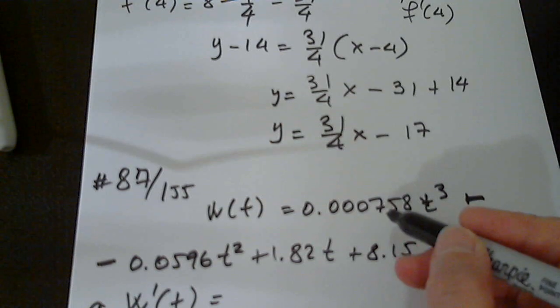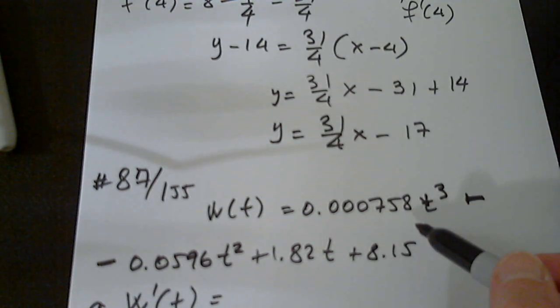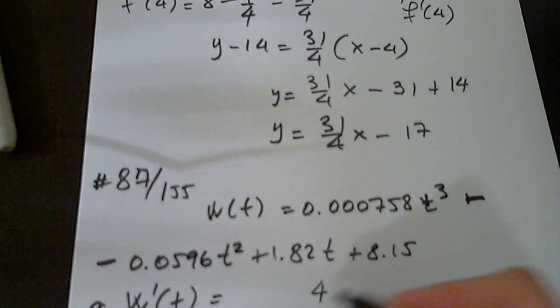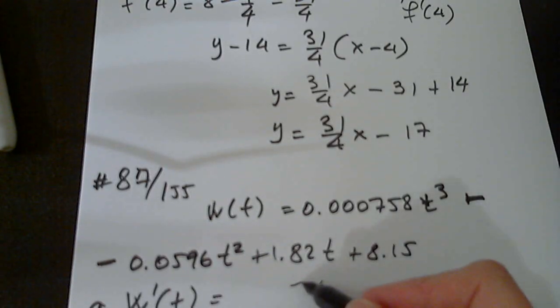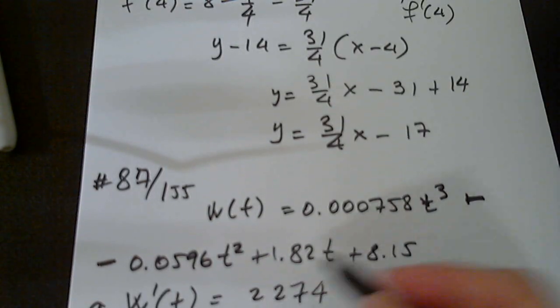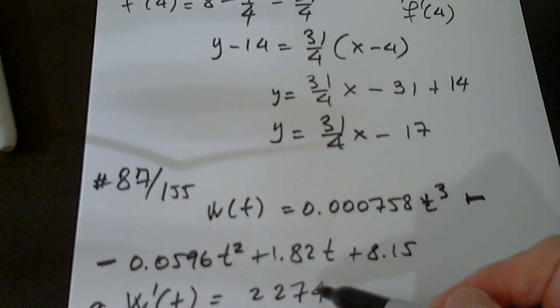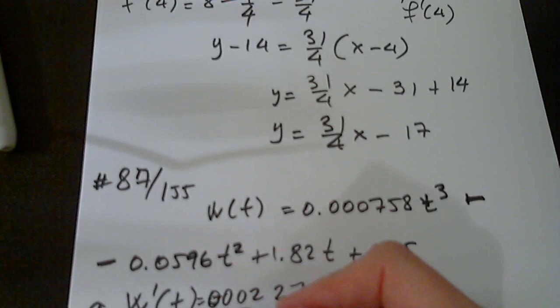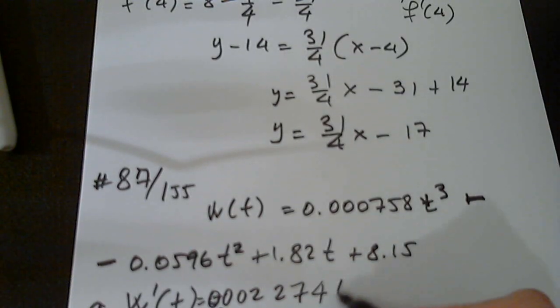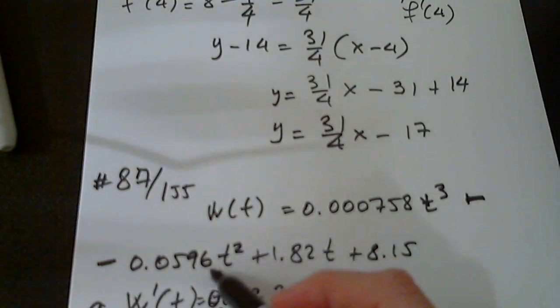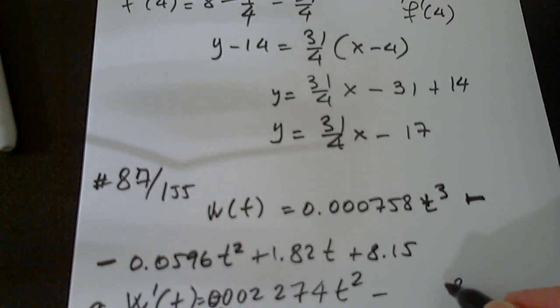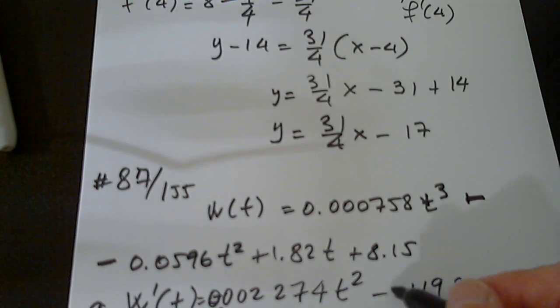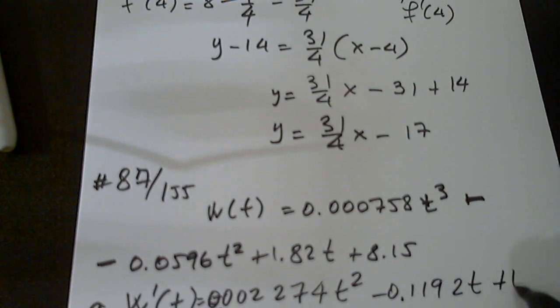Okay, I have to multiply this by 3. What do I get? T squared minus. Let's see what I get now. Perfect. T plus 1.82. This is the rate of change.